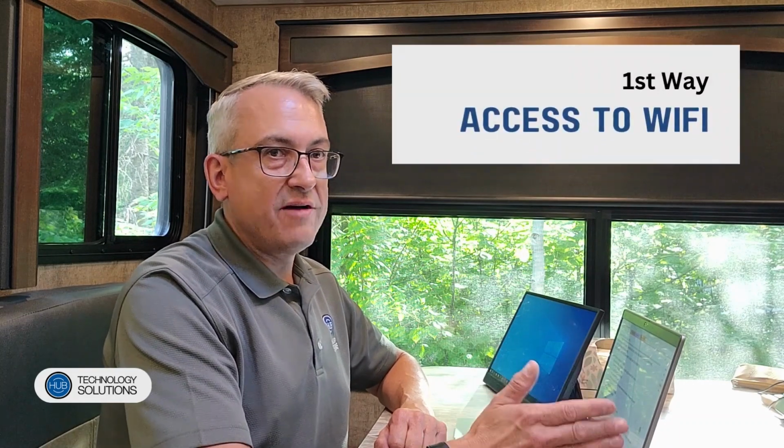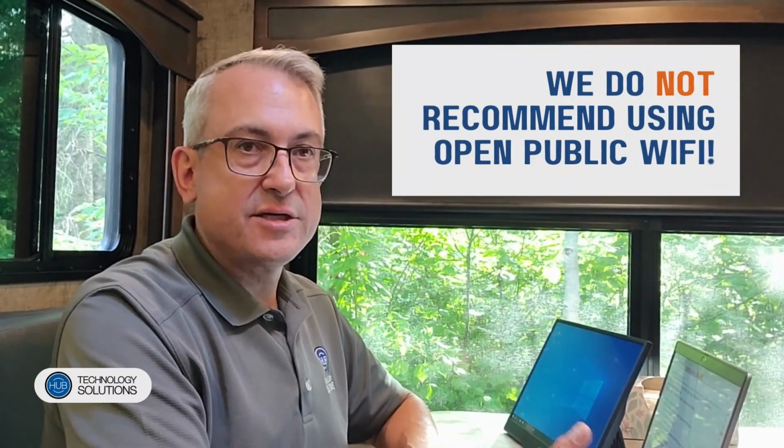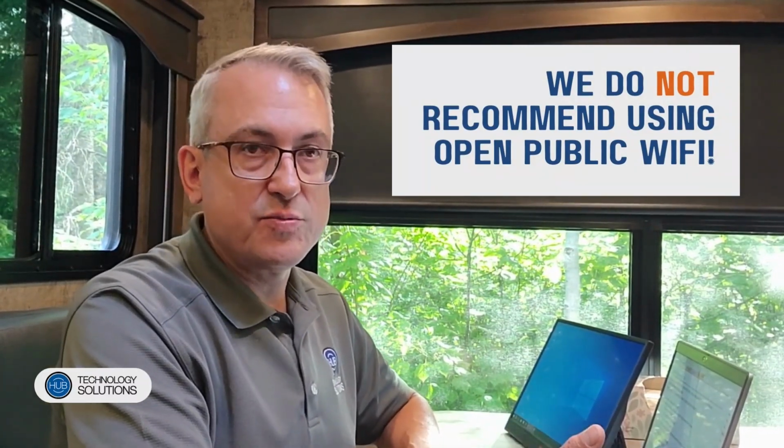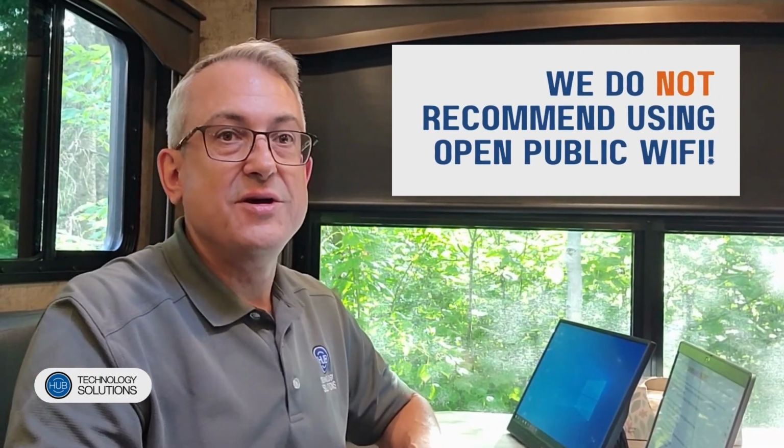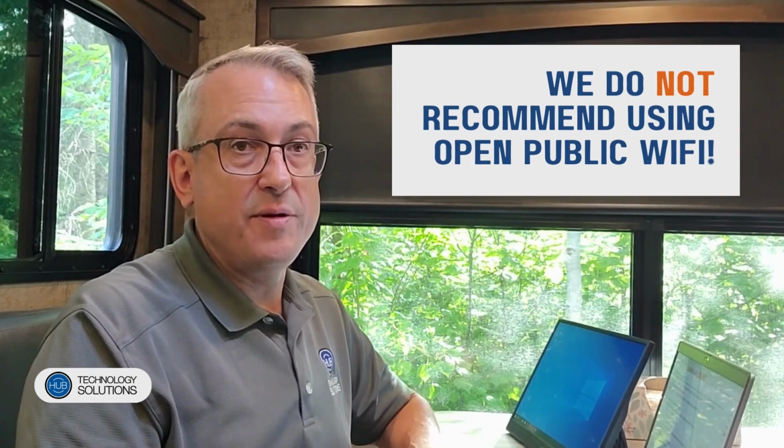At some locations, you'll have access to Wi-Fi. You only want to use Wi-Fi that's secure. A lot of Wi-Fi is open out there. Public Wi-Fi is open and is susceptible to people being able to access your data when you're connected to those public Wi-Fi connections. So I recommend not using open public Wi-Fi.